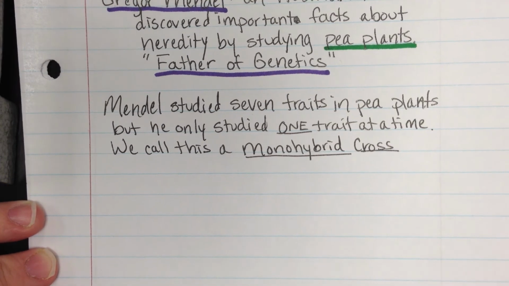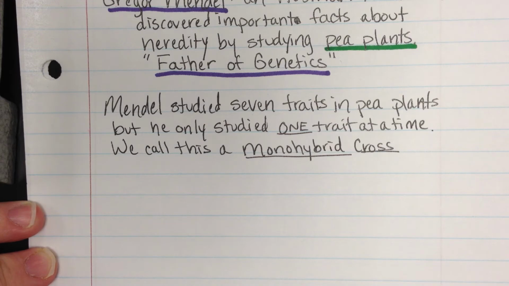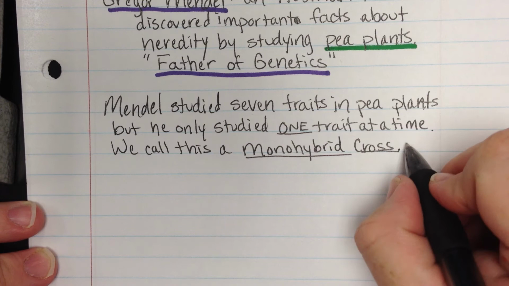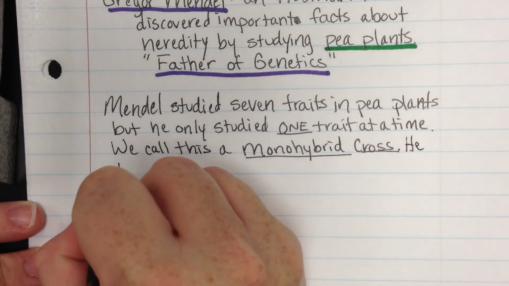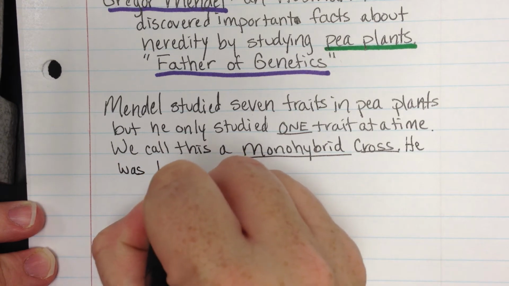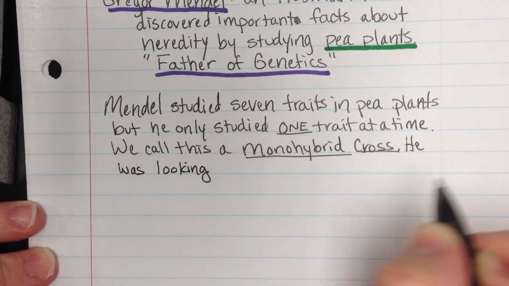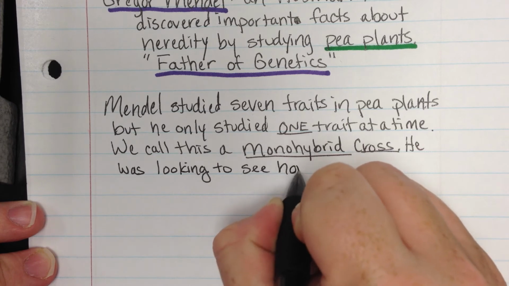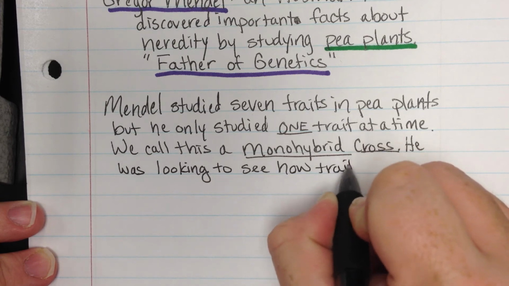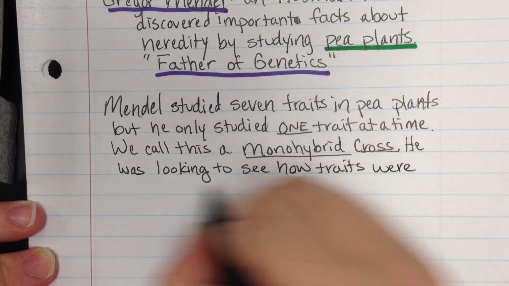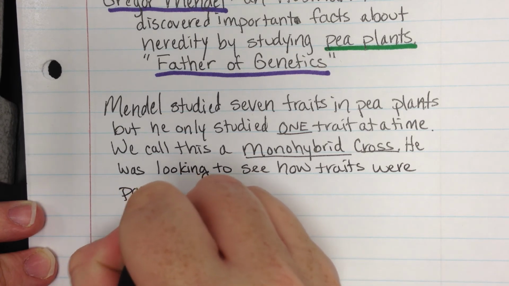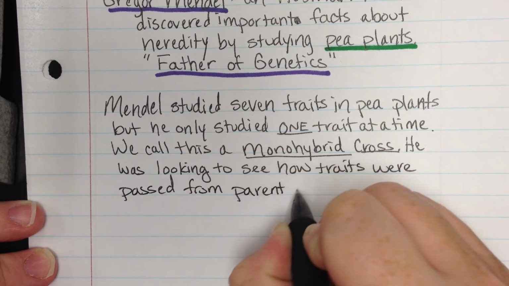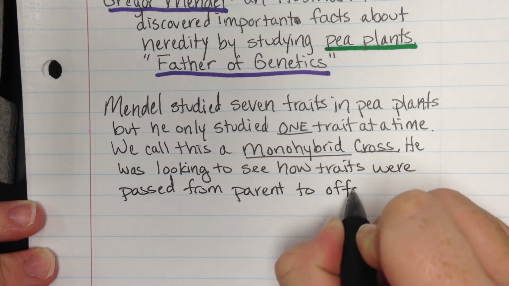Okay, but there's usually two different versions of that trait. And so he was looking to see, we could say observing if we wanted to be fancy, how traits were passed from parent to offspring.